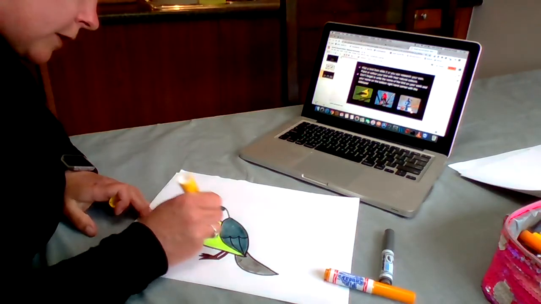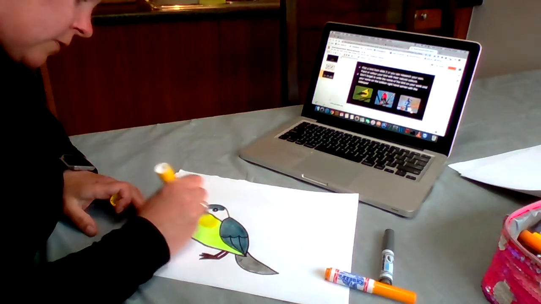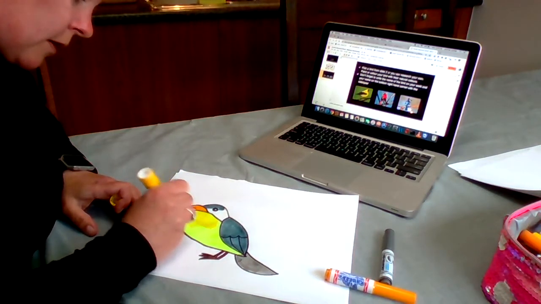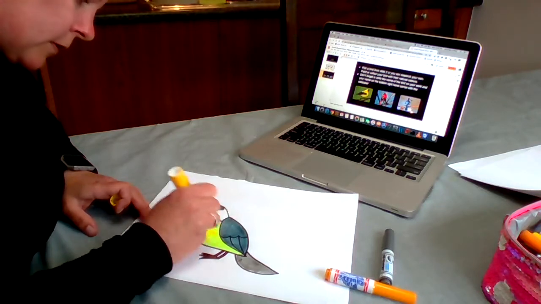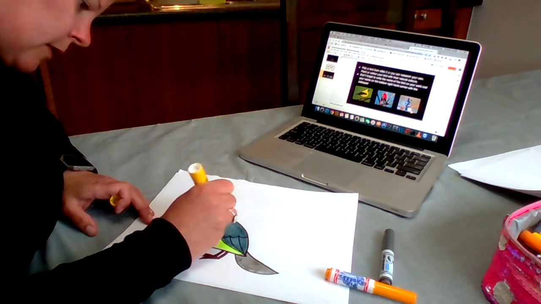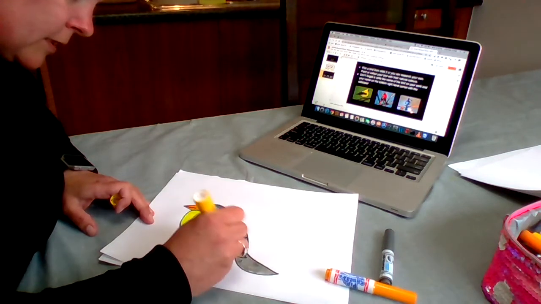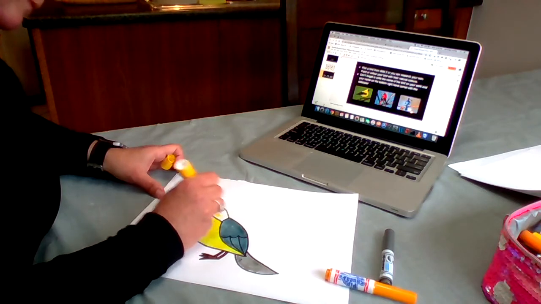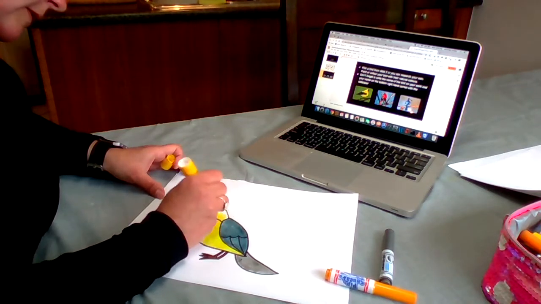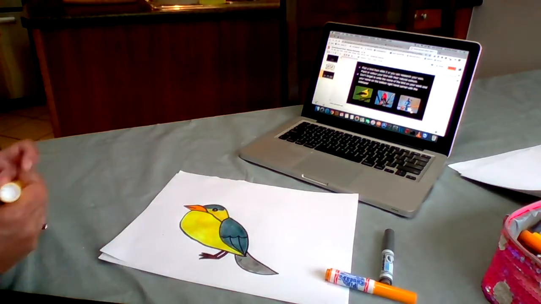So I'm going to go over it in a different yellow, because goldfinches aren't really supposed to look like highlighter color. It's more of a medium yellow. There we go. And voila. It kind of looks neat because it's blended. So the head here is also going to be like this. And that's it. And then you're all done.